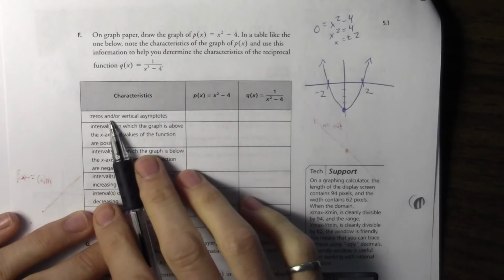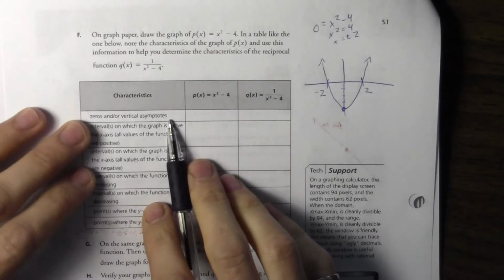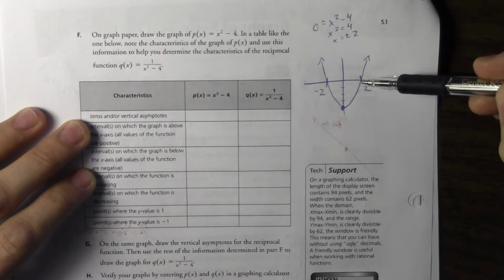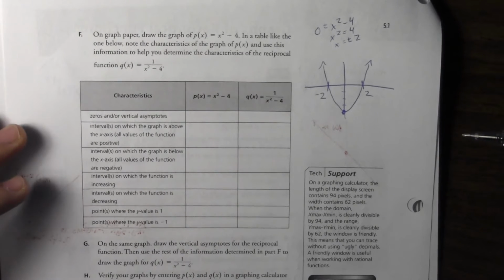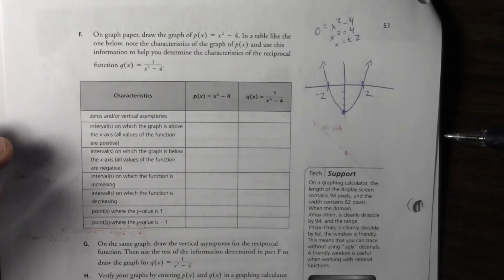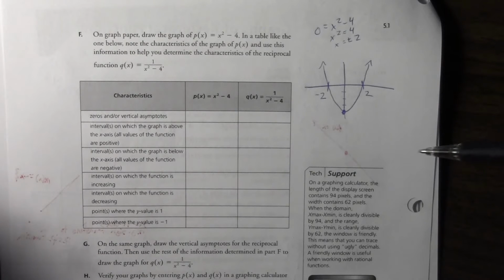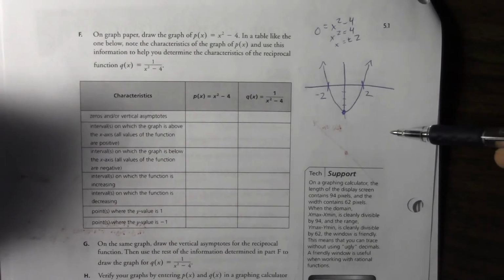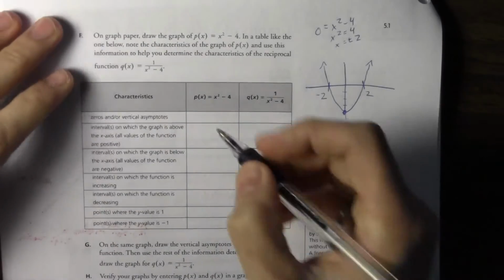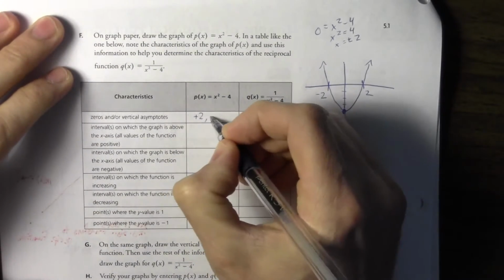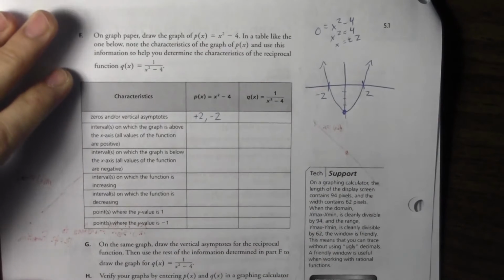So, zeros and vertical asymptotes. Any vertical asymptotes here? Joseph? Horizontal asymptotes? There are no asymptotes, right? What are the zeros? Plus 2, negative 2, right?